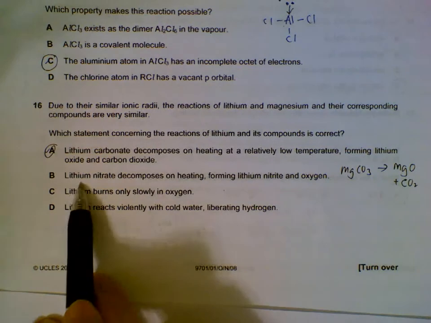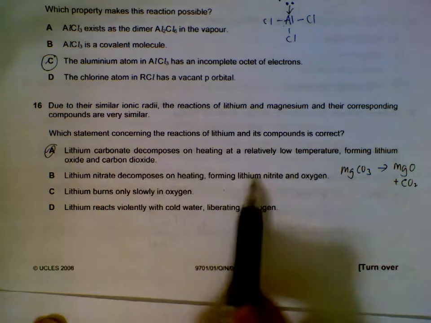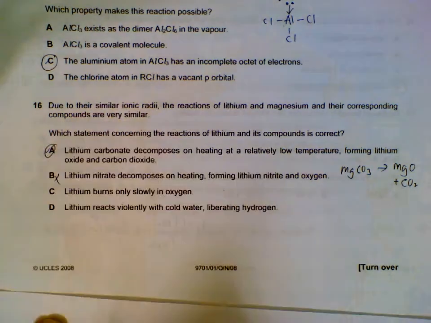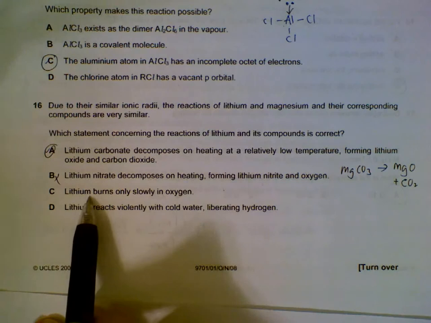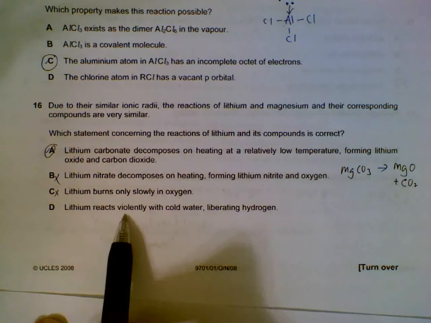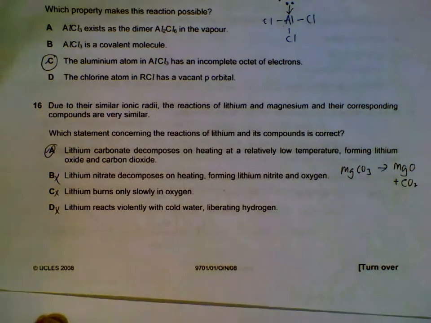What is wrong with B? Lithium nitrate decomposes to form lithium nitride and oxygen. Magnesium will form magnesium oxide, nitrogen dioxide and oxygen. So lithium should follow that same pattern. Magnesium burns very vigorously in oxygen with a bright flame, so we expect lithium to do that also. Okay. Magnesium reacts slowly with water, so D doesn't fulfill the condition.